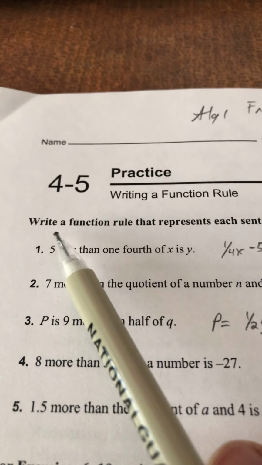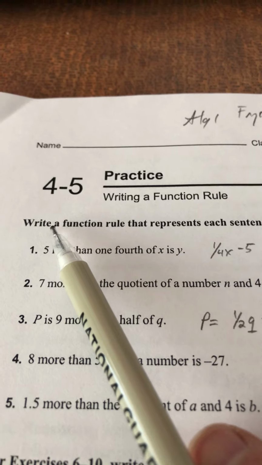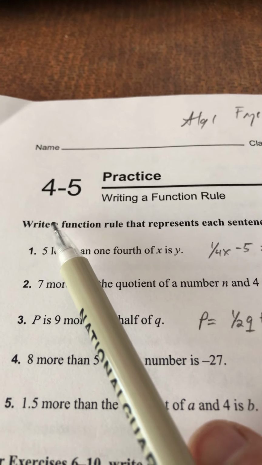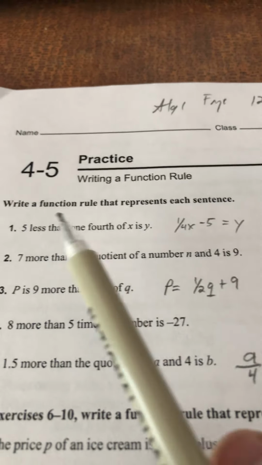Let's get going. I'm going to do all the odd ones. You try the even ones. If you make mistakes, no worries. Learn from them and you're making progress. Write a function rule that represents each sentence.